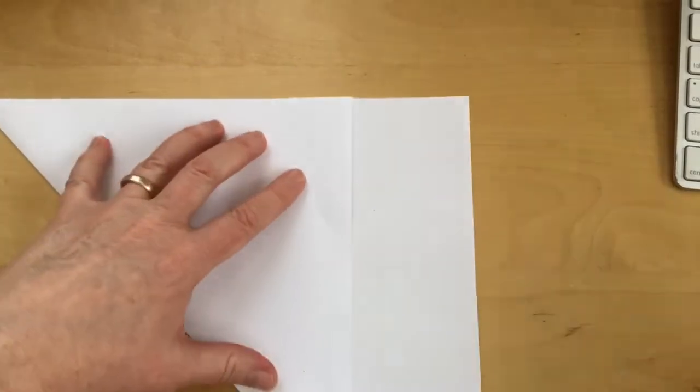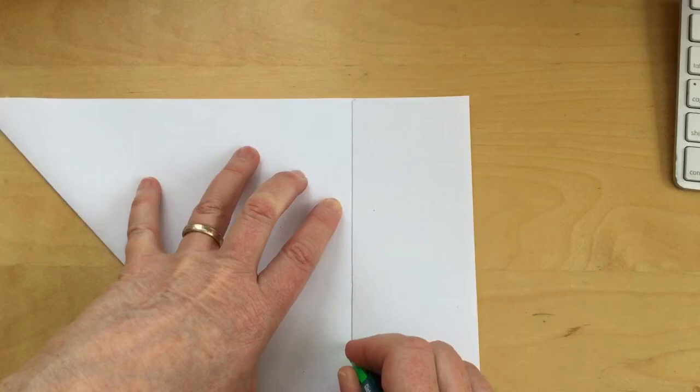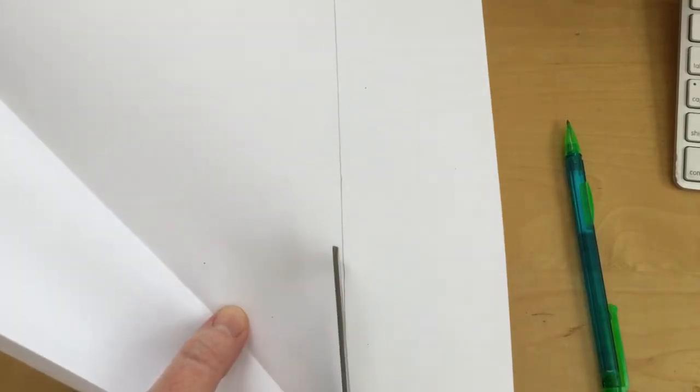Then with a pair of scissors or a pencil, you're going to use your pencil to just draw right up against the edge of this paper right there. You're going to cut off this scrap right there on your pencil line. You'll have a perfect square. And here I am with a square.